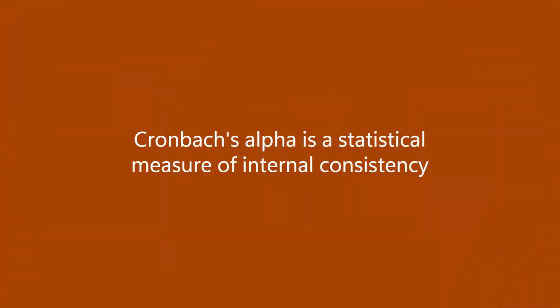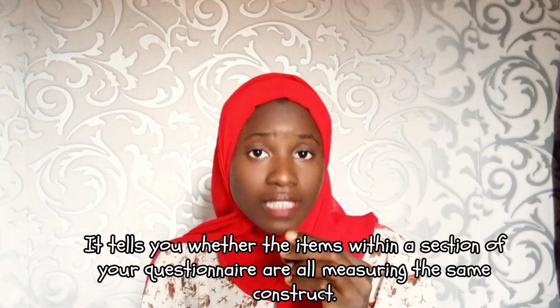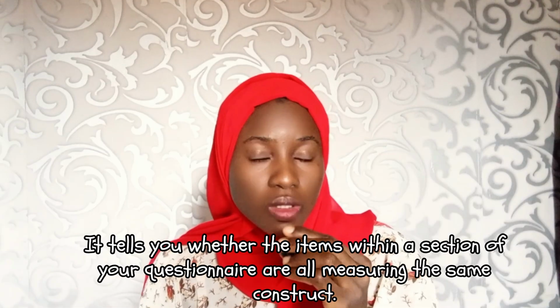Now, a Cronbach's alpha is a statistical measure of internal consistency. It tells you whether the items within a section are measuring the same construct. If you have 7 knowledge questions in your questionnaire, the Cronbach's alpha tells you whether all of the 7 questions are measuring knowledge, whether all of them are pulling in the same direction, or there are some measuring something else that are going to dilute your knowledge results.